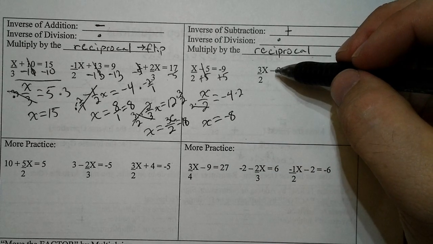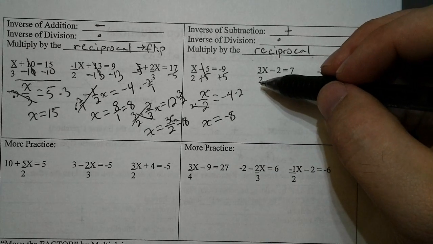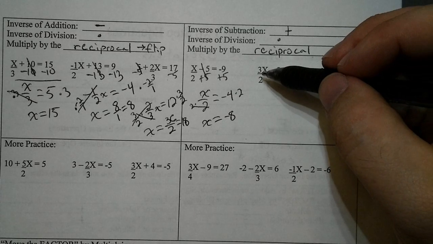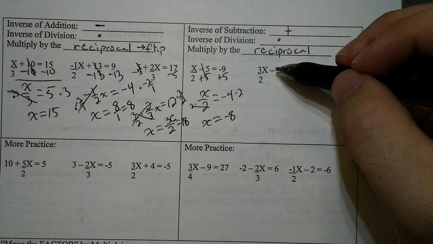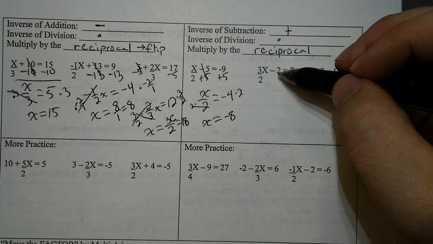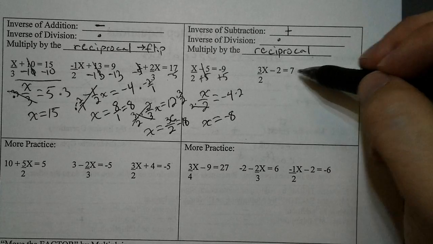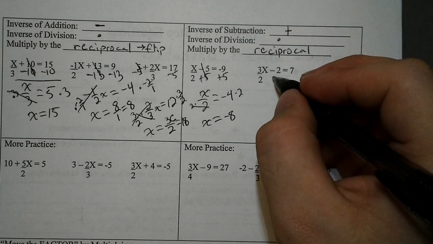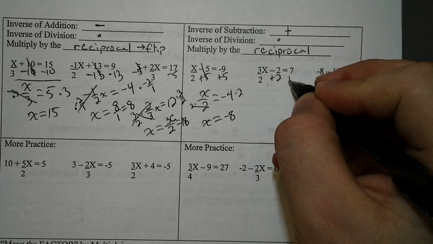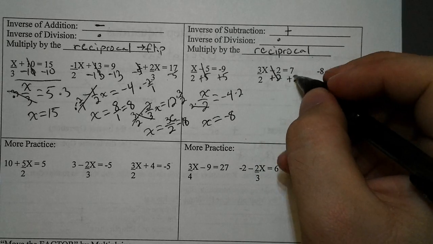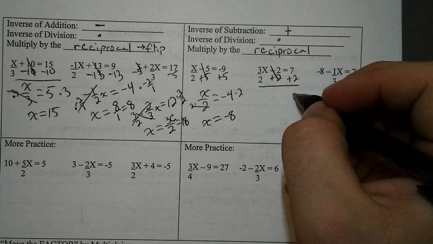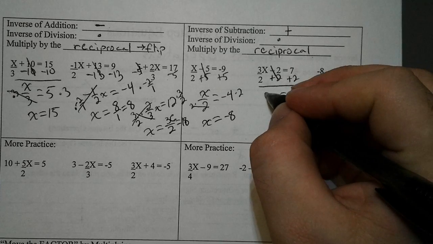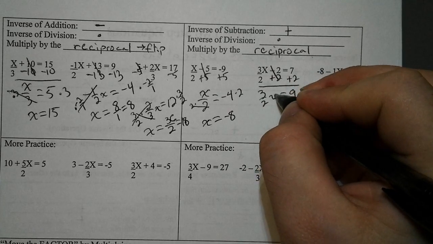Now, on the next one, we have a fraction. So we're going to multiply by the reciprocal when we get to that step. But the first thing is we need to get our solo numbers, our numbers that don't have a letter, all on one side. So we're going to add 2, boom, those cancel, bring everything down. So that's going to be 9 is equal to 3 over 2x.